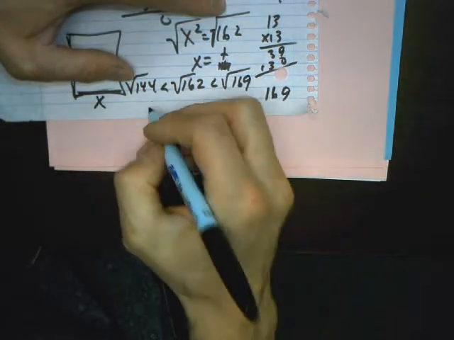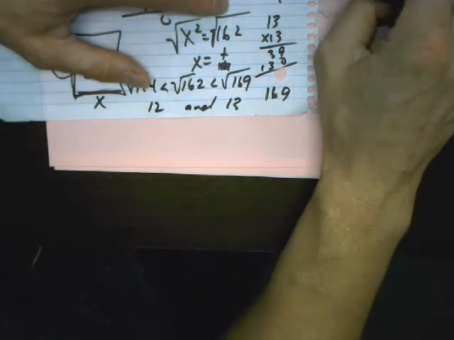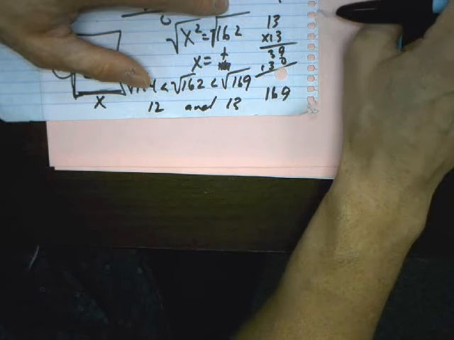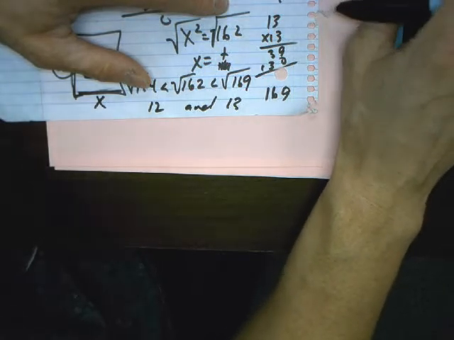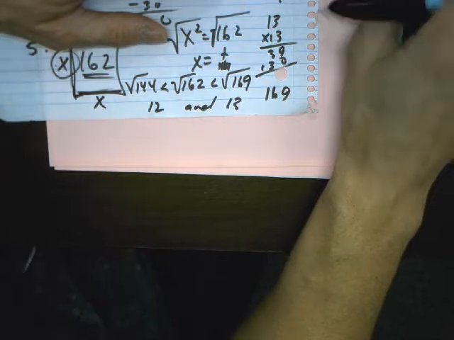It's in between those two. So it's in between 12 and 13. And a lot of the times that's enough to answer the question right there, right? If you're doing multiple choice, it's 12 point something, right? But it's possible there might be 12.1 and 12.9 or 12.5. You got to figure out which one it is.